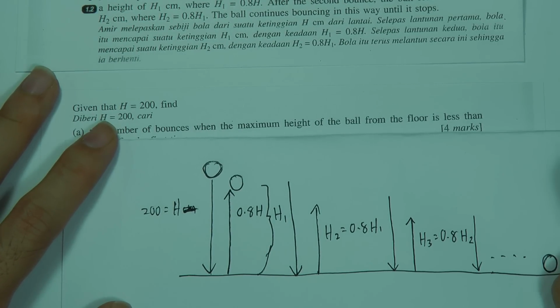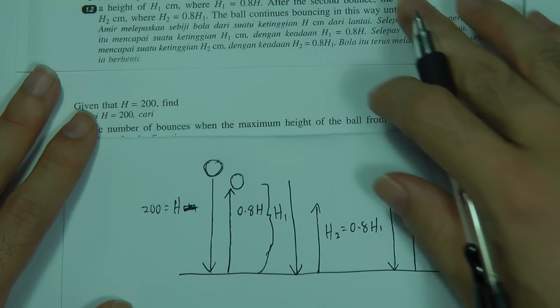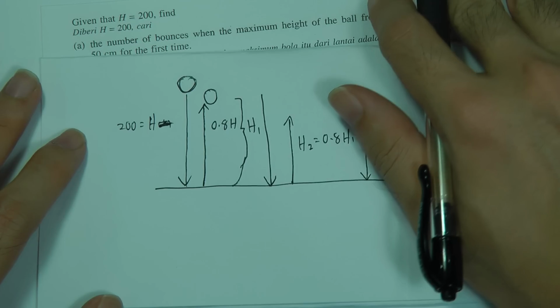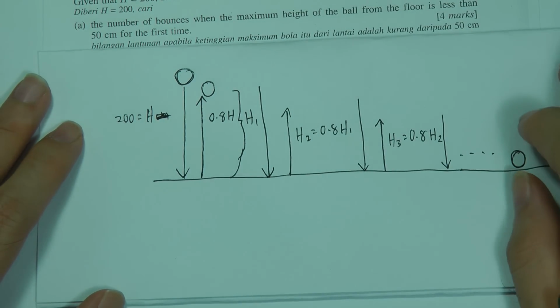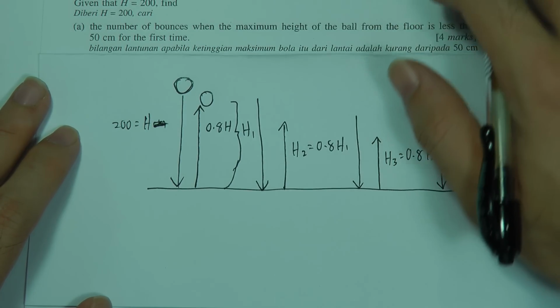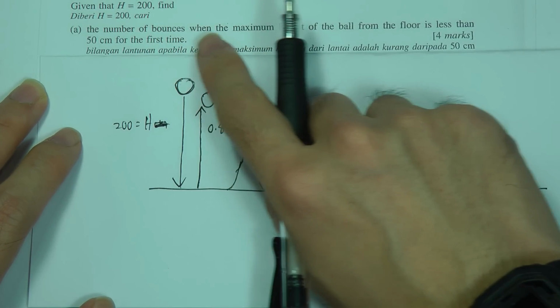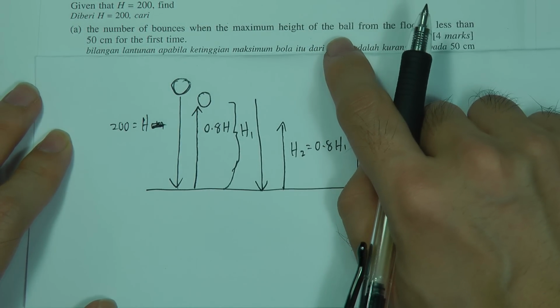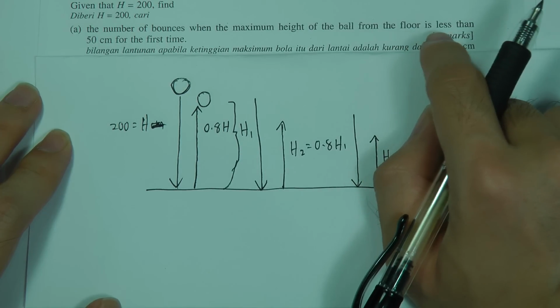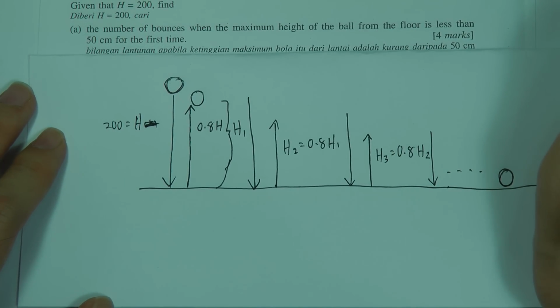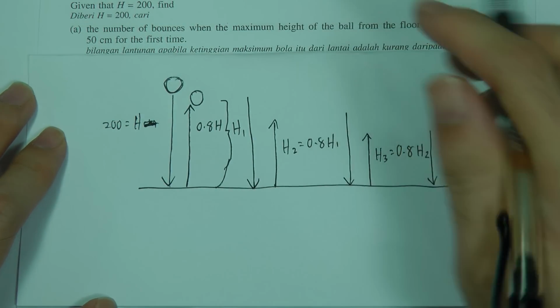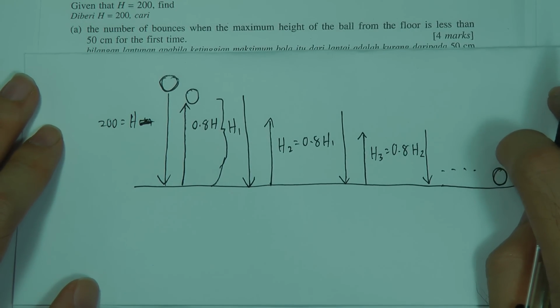Here I have to write out the geometric progression, because in part A, he asks you to find the number of bounces when the maximum height of the ball from the floor is less than 15 cm. Before I do A, let me write out the geometric progression.